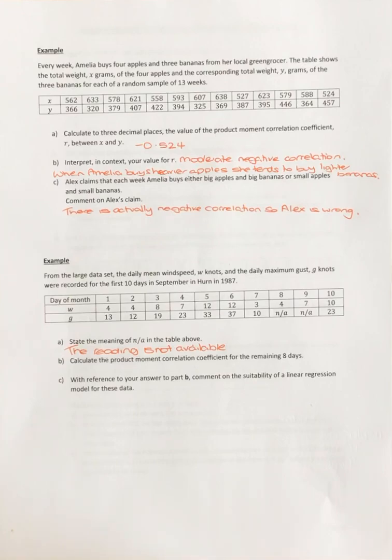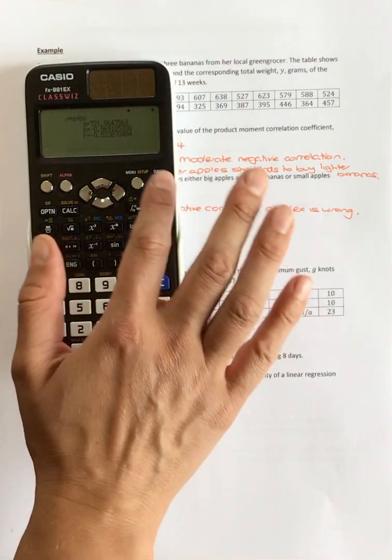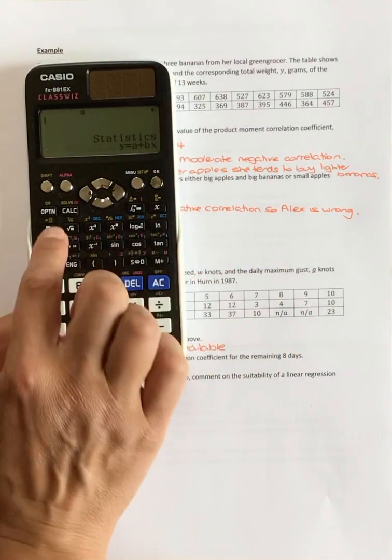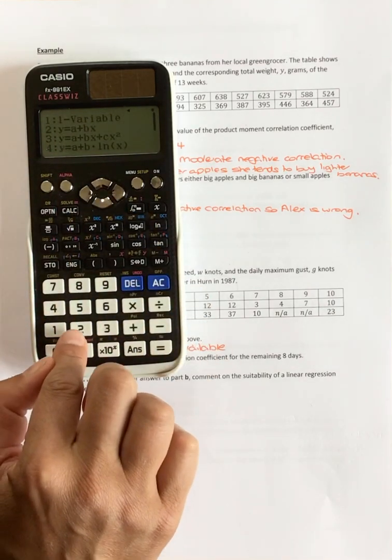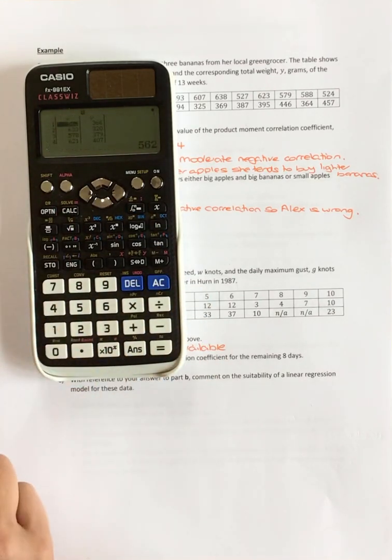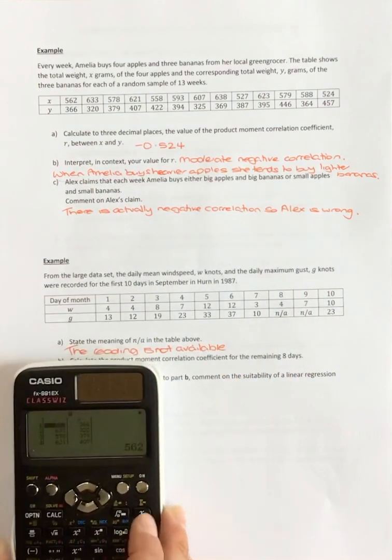Right, now we want to calculate the product moment correlation coefficient. So back to our calculators, still in stats mode, and we need to go into option and select a type of data. So option 2 for linear data. And we need to overwrite those values that we had before with these new values in this table.